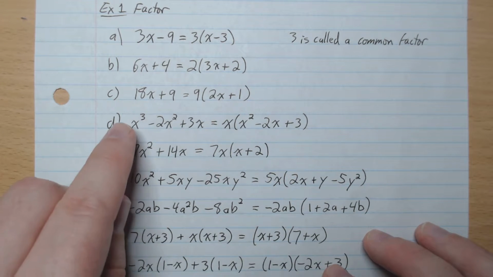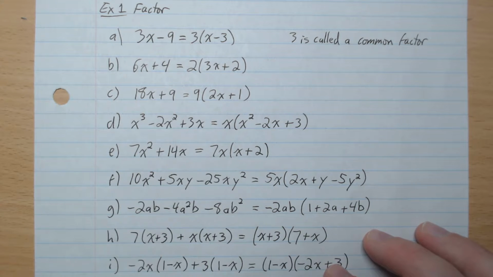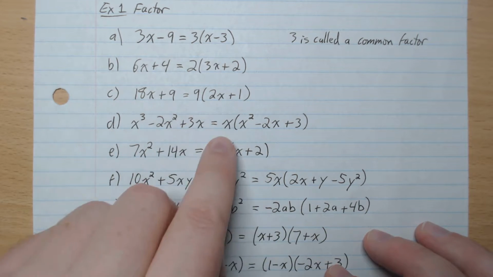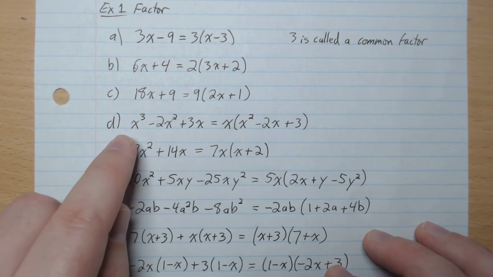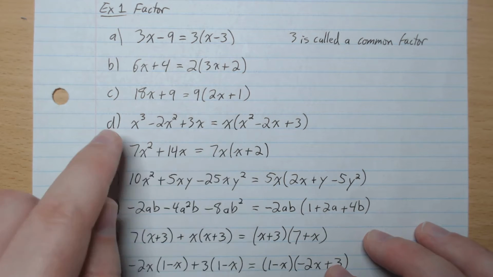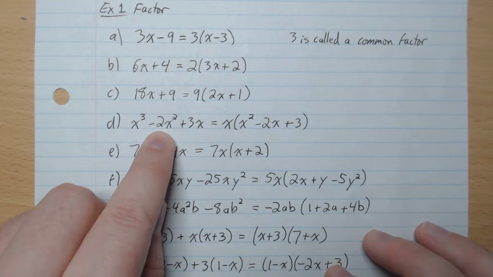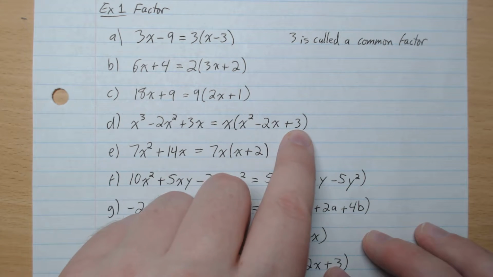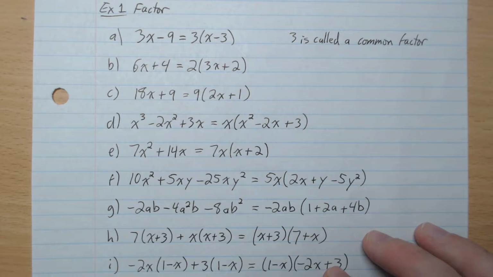Okay, D. X cubed, x squared, x. So we have an x in common. Looking at the numbers, no number in common, so we go open bracket. So if we took out x, what's left? X squared. We took out x from the next is minus 2x. And took out x from this term, what's left is 3, like that.